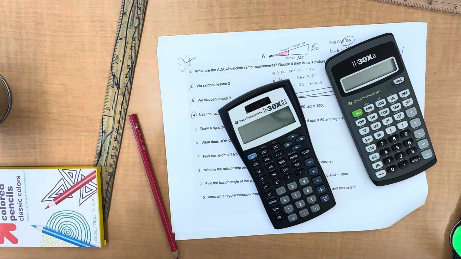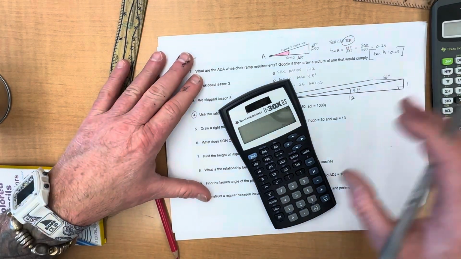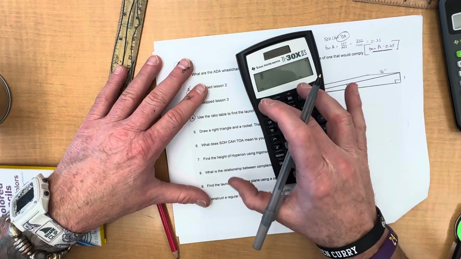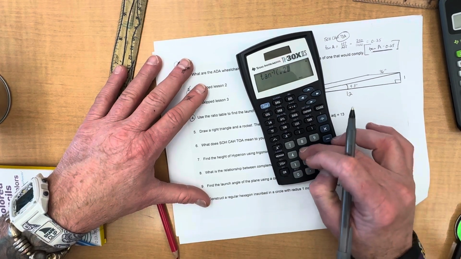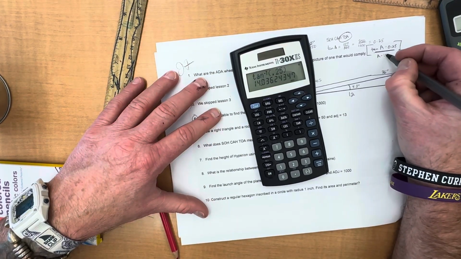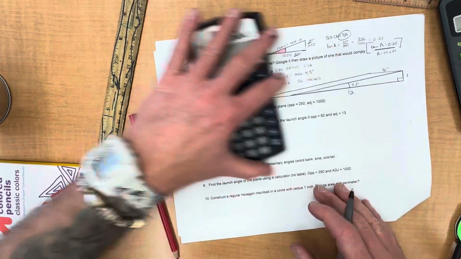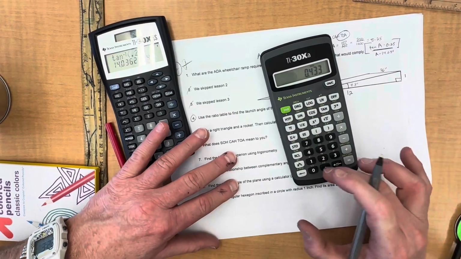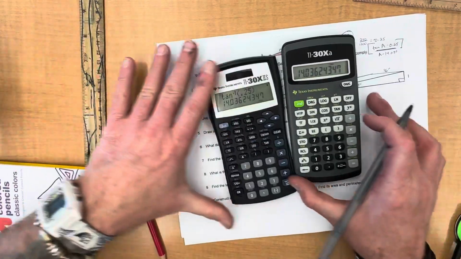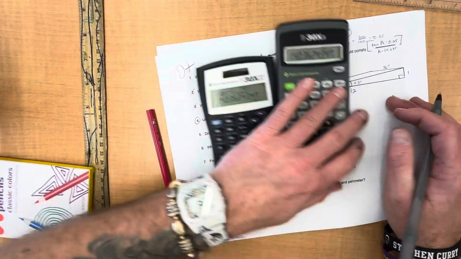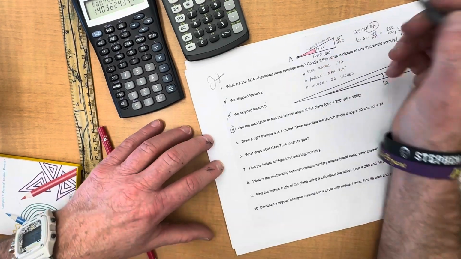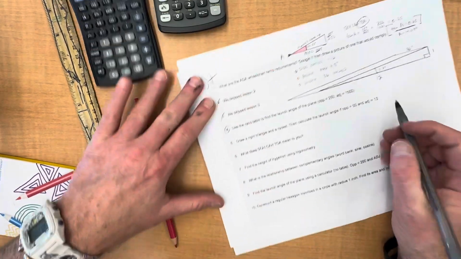Show you how to do it on both calculators. So the first one, again, you're here, tan A is 0.25, so you just go second tan 0.25 equals, that's 14.03. On this one, you just go 0.25 second tan. So there is your angle, 14.03 degrees.